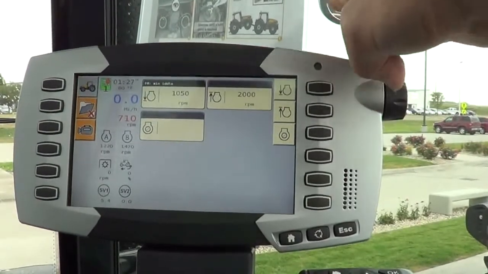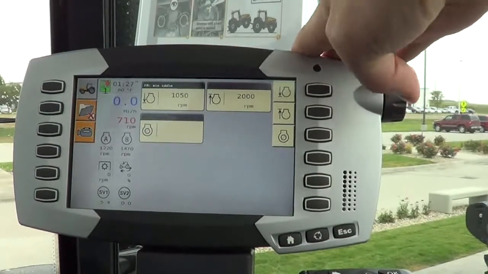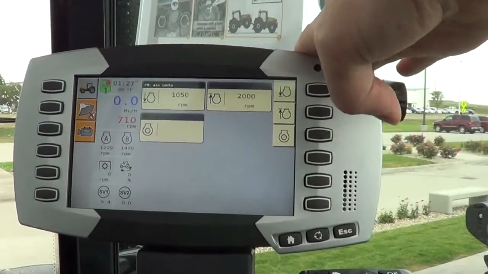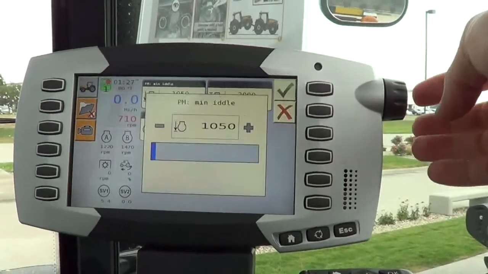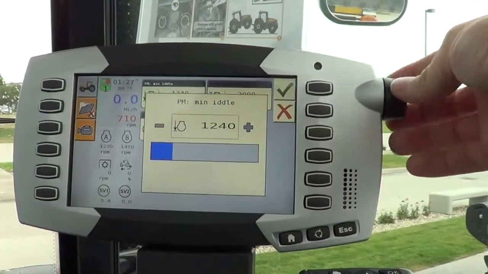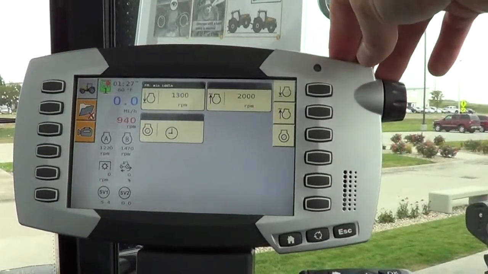Very useful if you're in a PTO application, planting, maybe using a lot of hydraulics. You know you have to have a certain engine RPM to have the hydraulic flow that you need. So we can just click into that and set it up to anywhere we want it. I'll just select 1300.